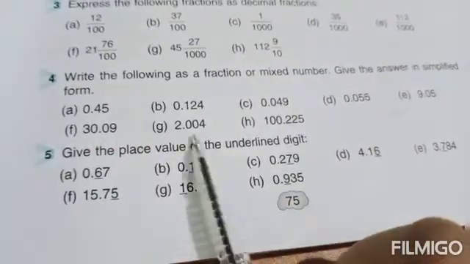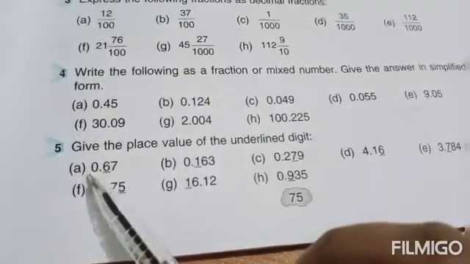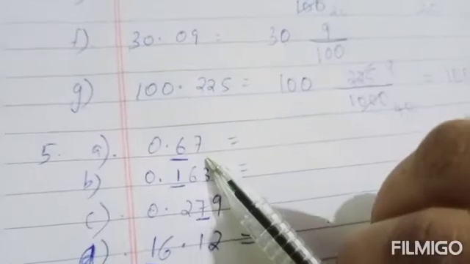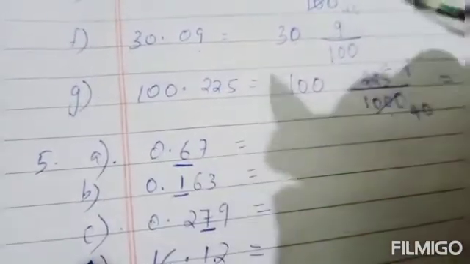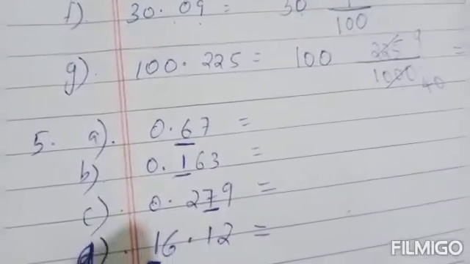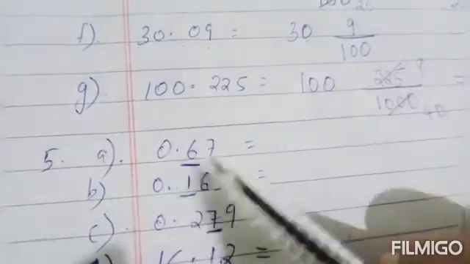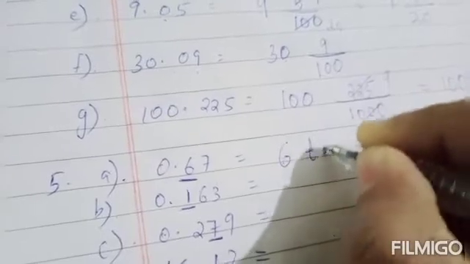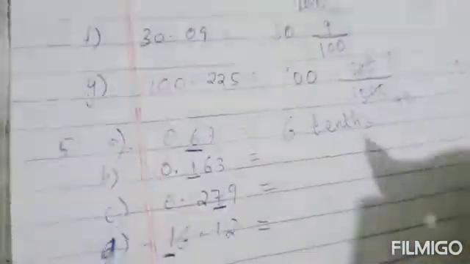Fifth question, give the place value of the underlined digit. So A, 0.67. I told you in the last class, after the decimal point it is the tenths place. Then after that the hundredths place, then the thousandths place, then ten-thousandths, then lakhs. It will go on like that. Okay, so in 0.67, the underlined digit is 6. So 6 is in the tenths place. So the place value is 6 tenths.